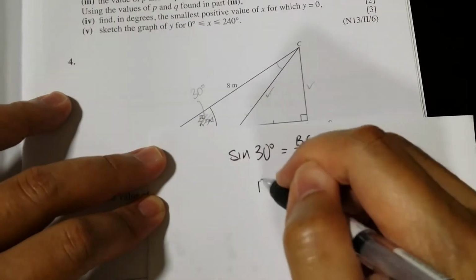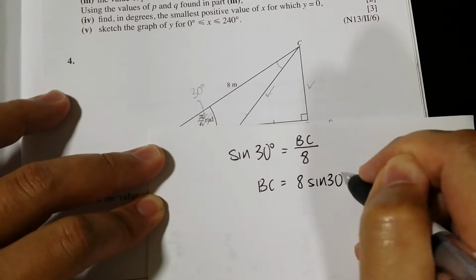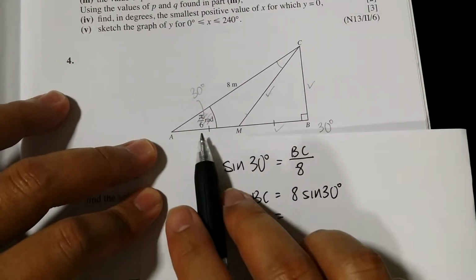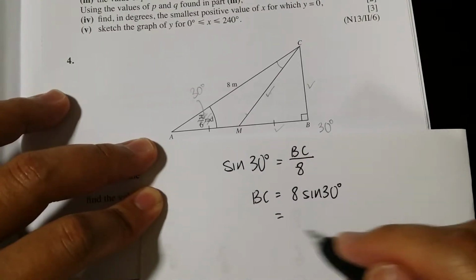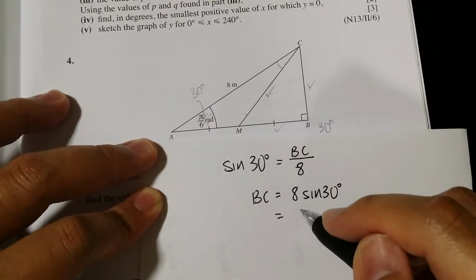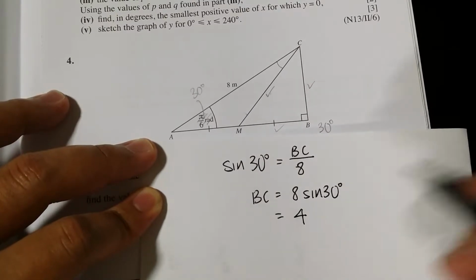So BC will be equal to 8 times sine 30. You can press your calculator. In fact, if you keep it as pi over 6 radian, you press your calculator in radian mode, it will still give you the same answer here, which is what? You press your calculator, it gives you 4. Make sure it's in degree mode.